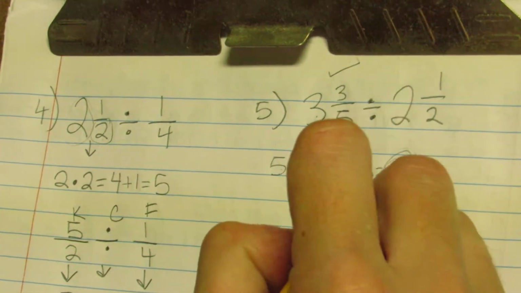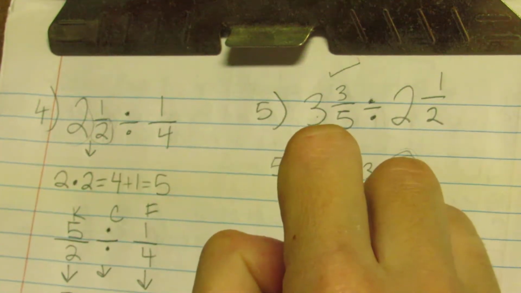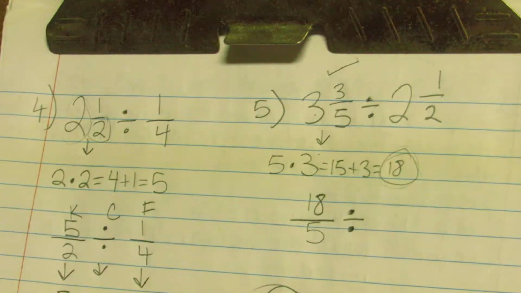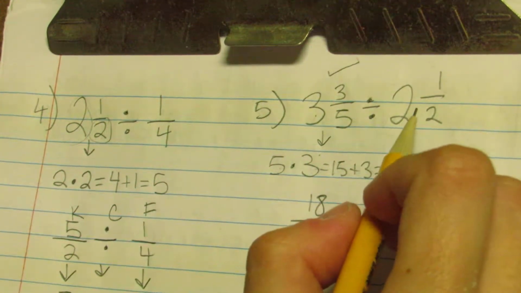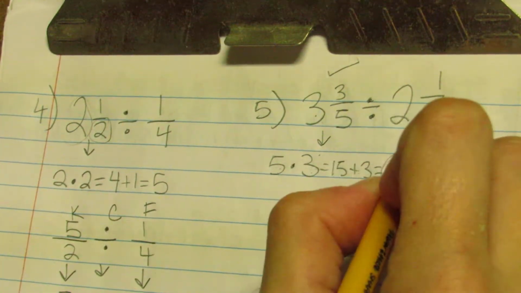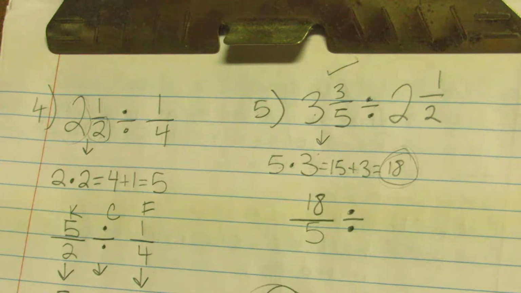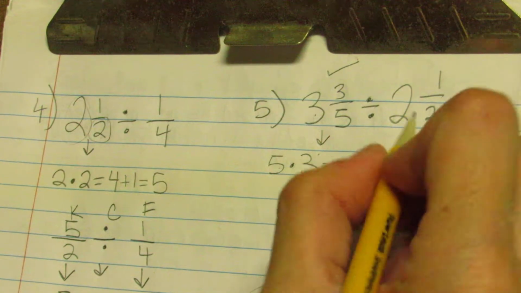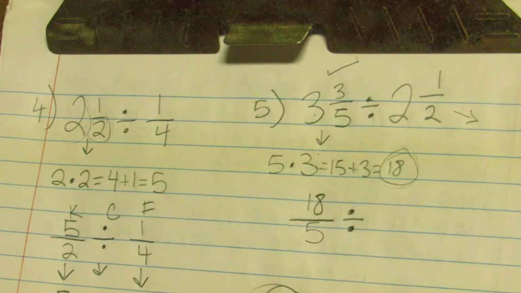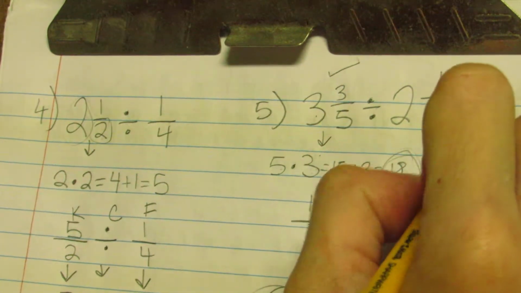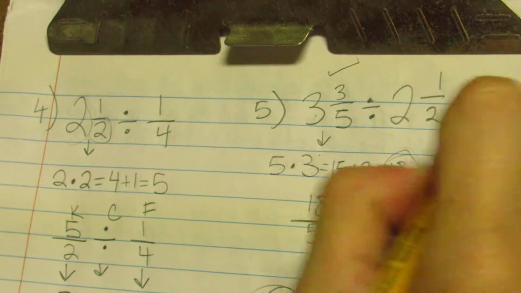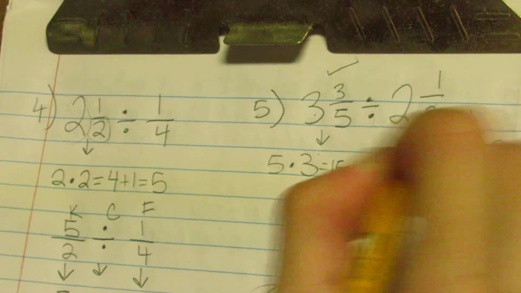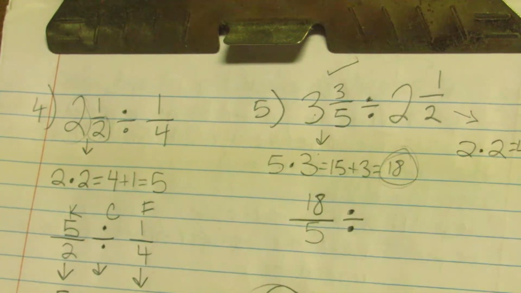I want to go ahead and bring down my division sign, because I'm running into step 2, right? So I want to take this mixed number and I want to go ahead and change that into an improper fraction. So let's do that. So 2 1/2, I've got 2 as my denominator times my whole number, right? 2 times 2 gives me 4. I hope you guys can see that.